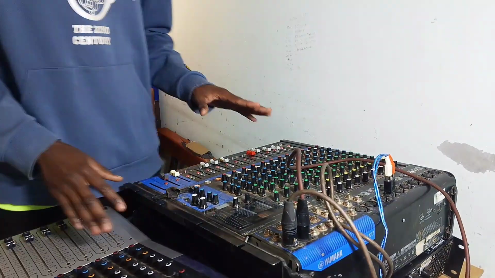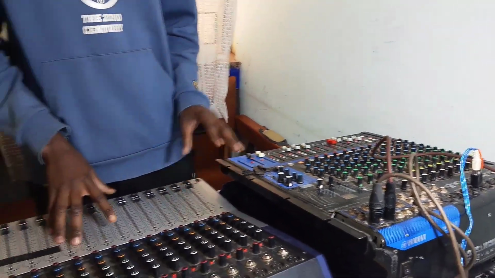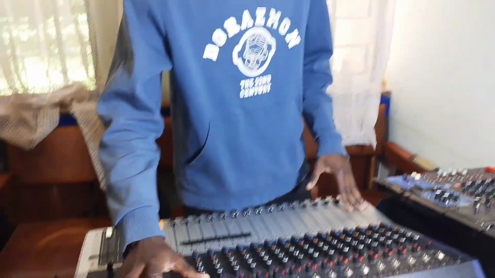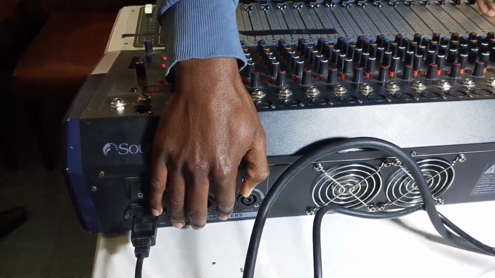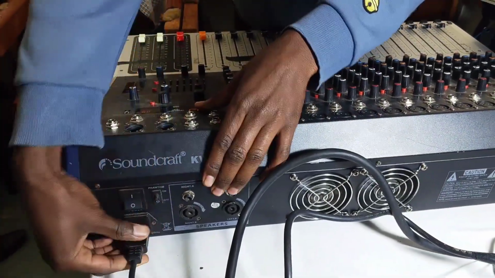If you want to differentiate between a powered mixer and an unpowered mixer, the first thing you should look at is whether it gives you an output to feed the speakers. This is the powered one.